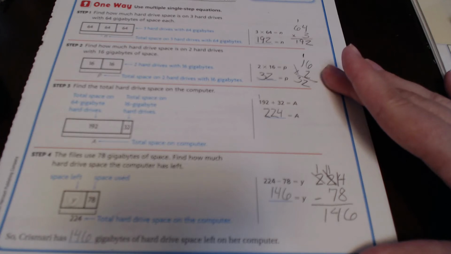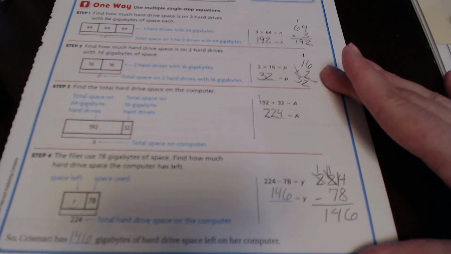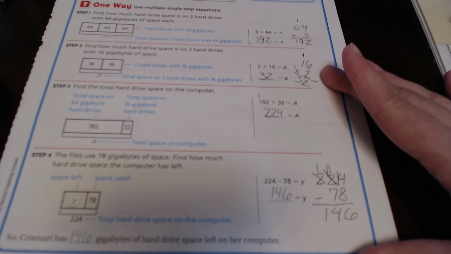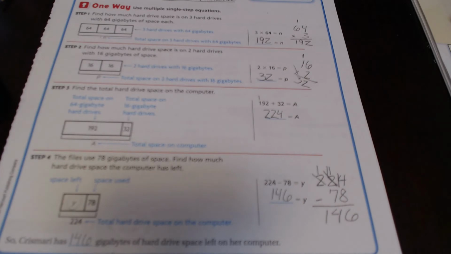Wasn't hard. It's a lot of work, a lot of writing, a lot of math, but the problem definitely was not hard. It's using all the skills we've already learned. So I'm pretty sure if we keep going, we can do this. Turn the page.